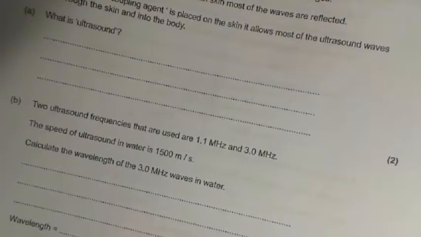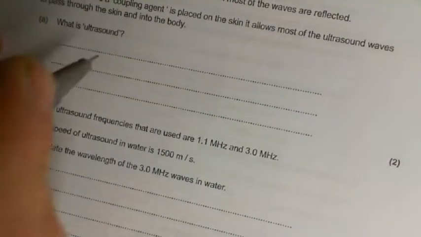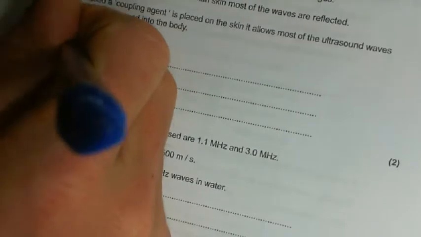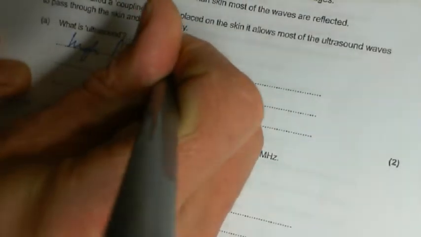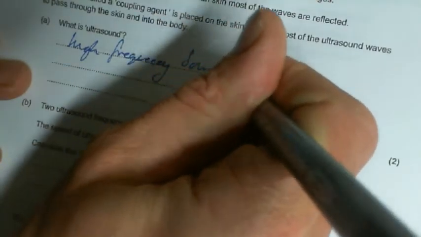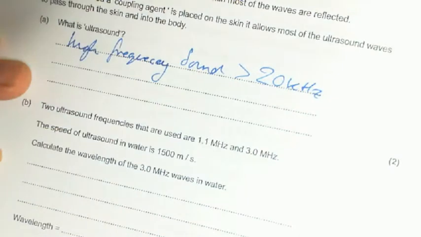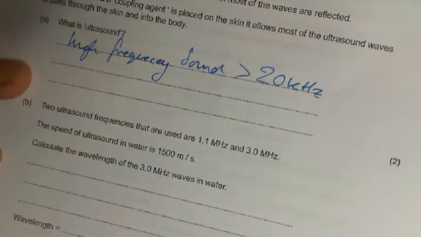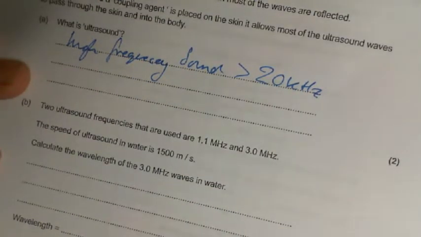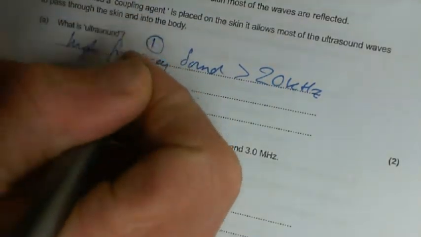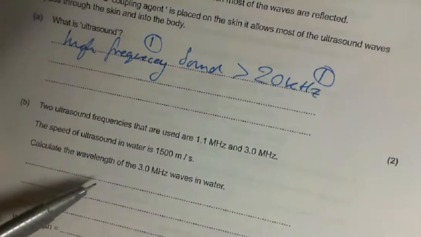Okay, question 8. What is ultrasound? It's high frequency sound greater than 20 kilohertz. Okay, you should know that by now. And you get 1 mark for saying high frequency sound, and 1 mark for saying it's greater than 20 kilohertz.